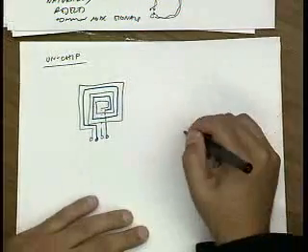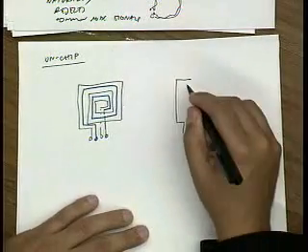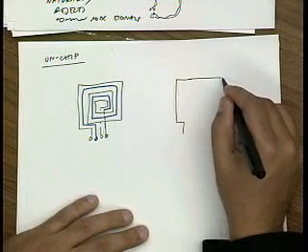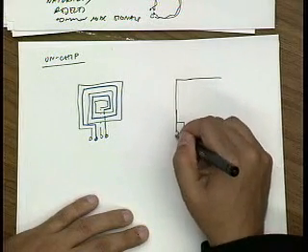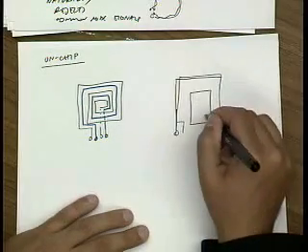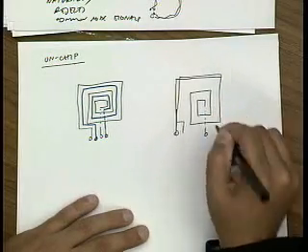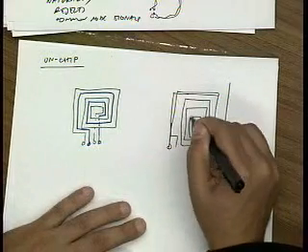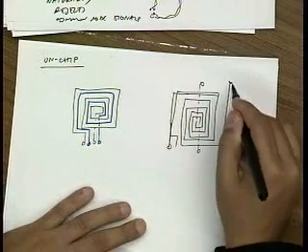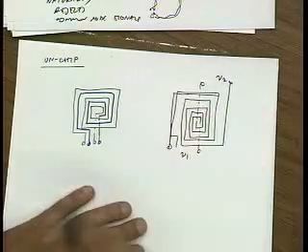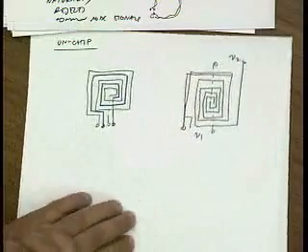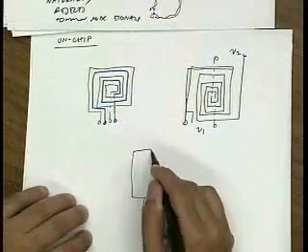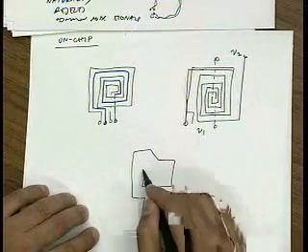If I want L1 and L2 to be the same, let me draw it like this. And then I can make L2 come from here. So this would be a more symmetric structure. Or I could do a structure like this.